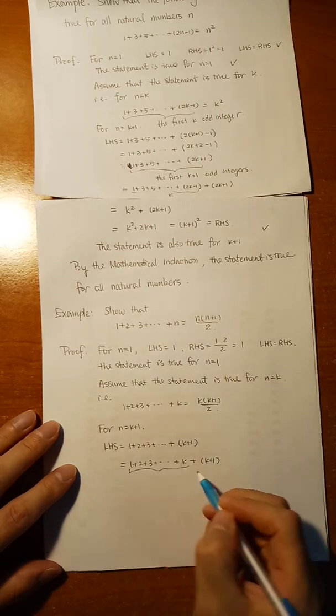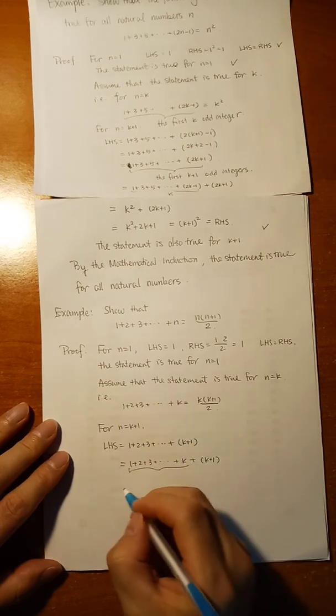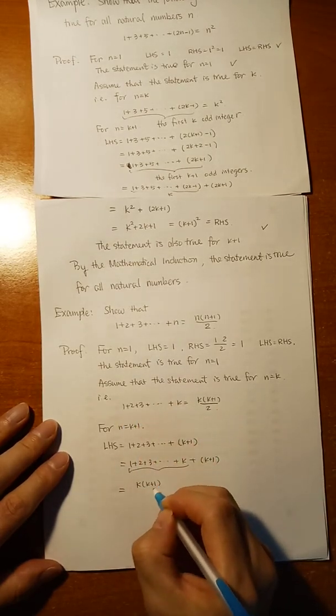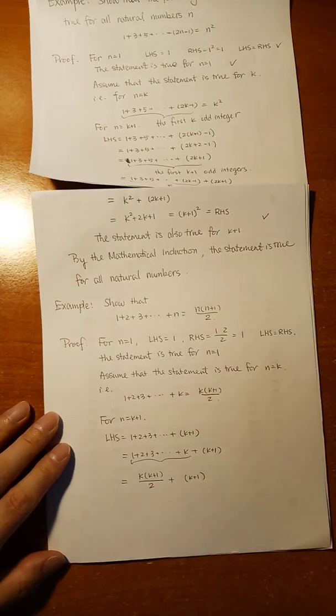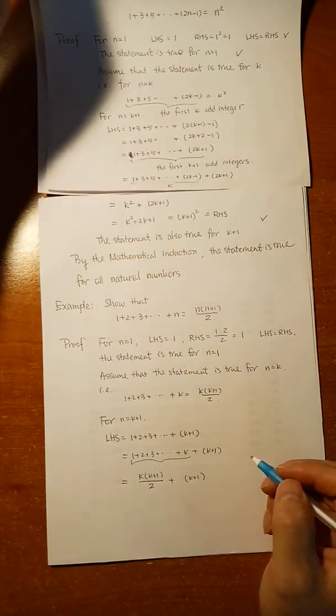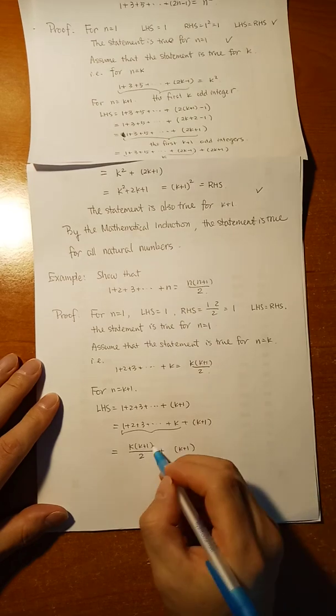And this is the first k integers. By the assumption, the sum of the first k integers is k times (k plus 1) over 2. Correct? And then you add the (k plus 1)th integer. And then you simplify it.